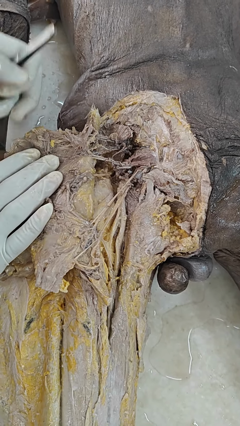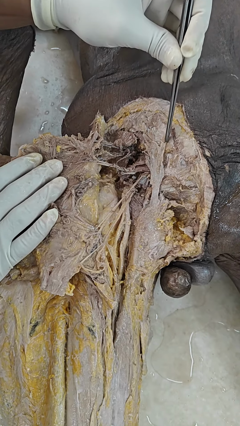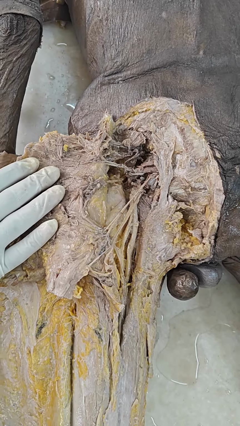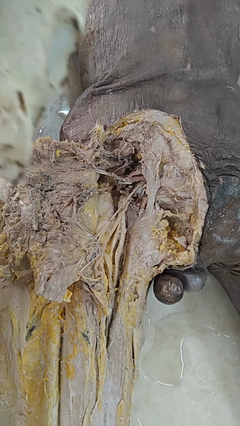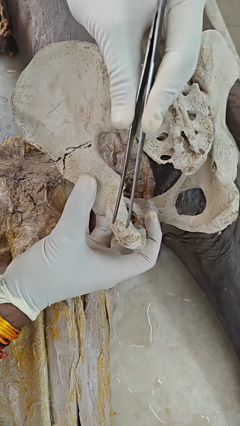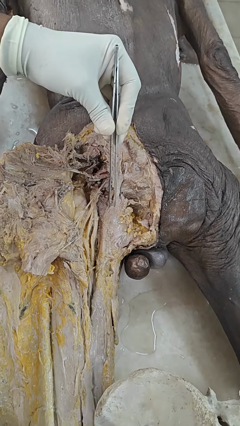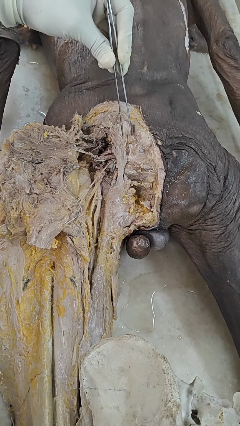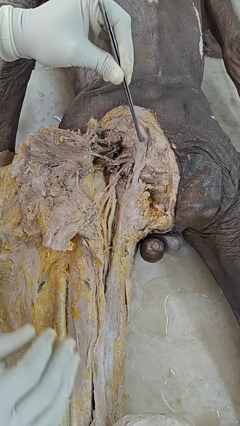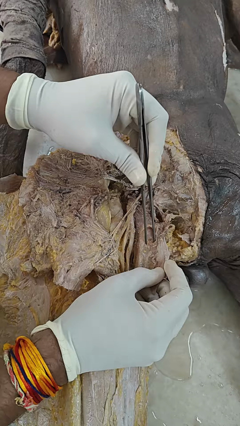First of all, you have to identify this ligament. This is the ligament which runs from the sacrum to the ischial tuberosity, and it is called the sacrotuberous ligament. Here you can see the ischial tuberosity to the sacrum, this ligament is the sacrotuberous ligament. After cutting this sacrotuberous ligament, I will put it to the side.